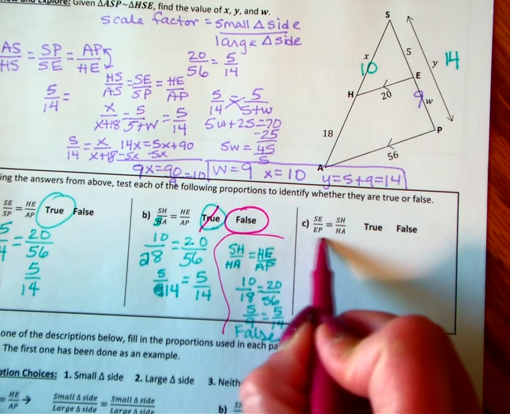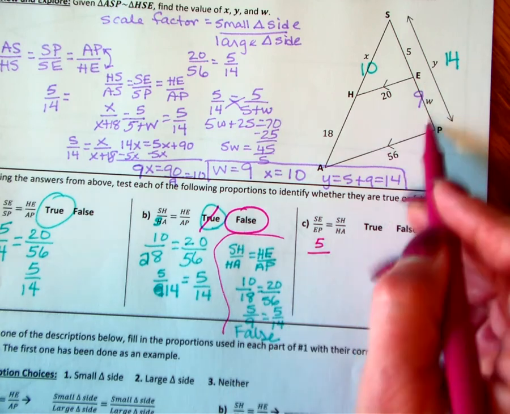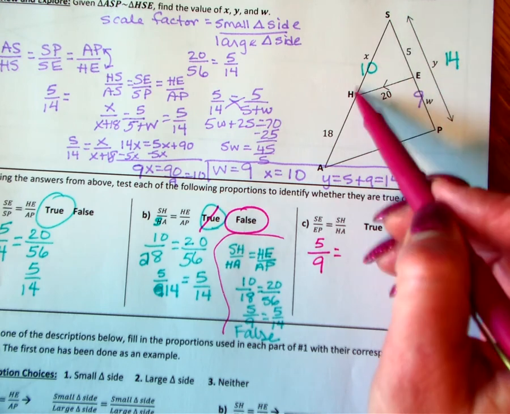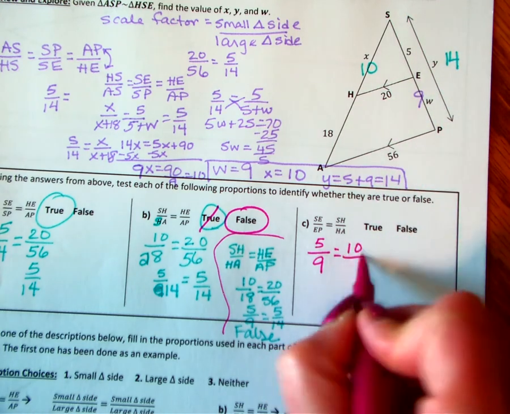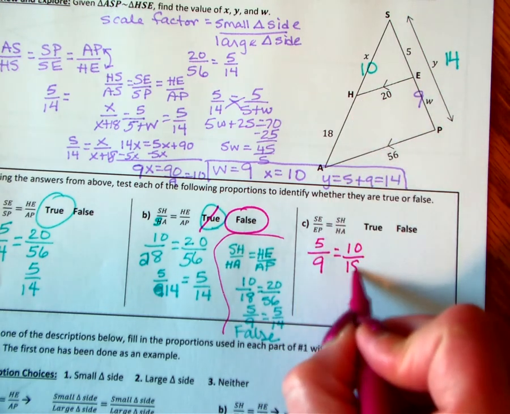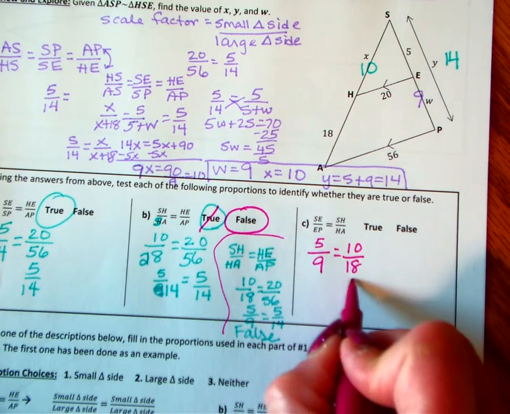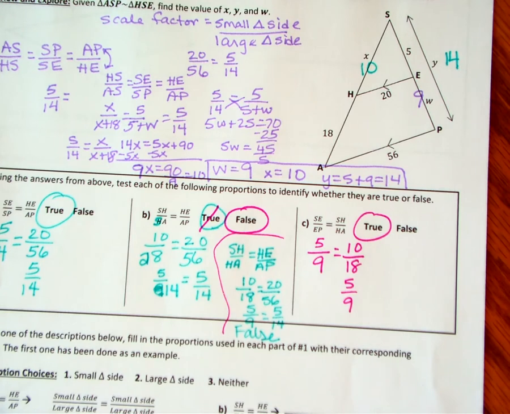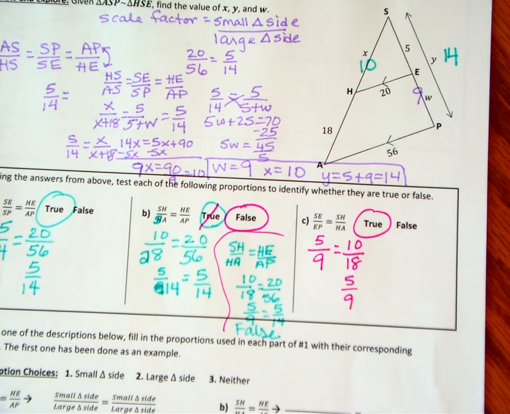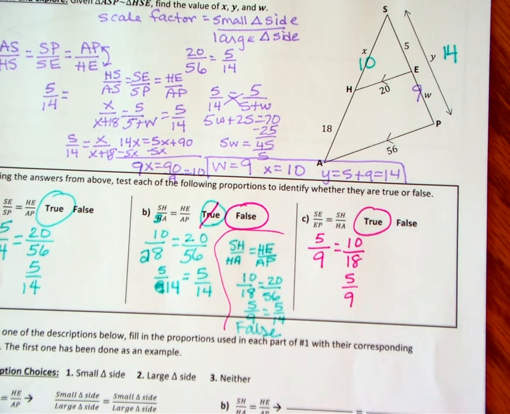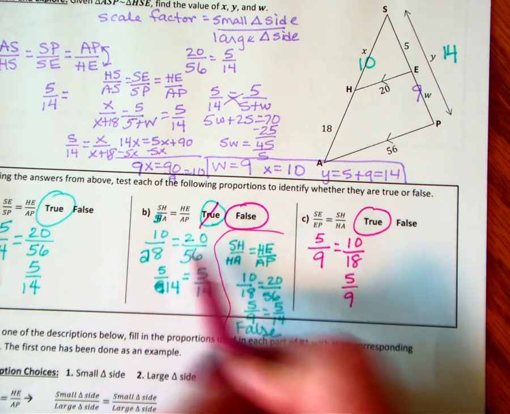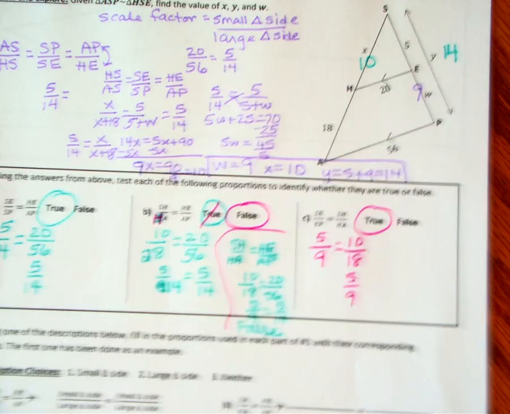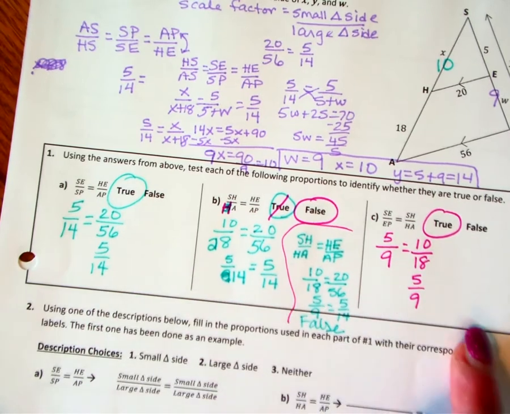SE, as we see, is 5 over EP is 9 equal to SH, which is 10, over HA, which is 18. So again, if I reduce that, I get 5/9. So that one's true. Okay, sorry, we're leading into something else. I was thinking we were kind of trying to prove, so I thought there was an error there, but it was actually supposed to be HA. Okay, so true, false, and true.